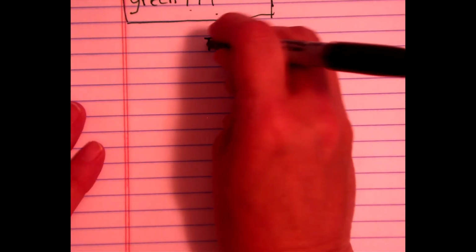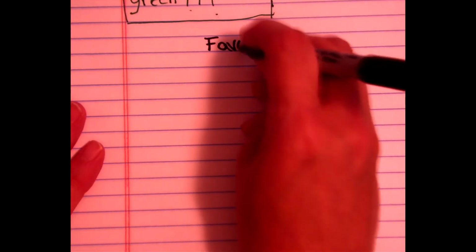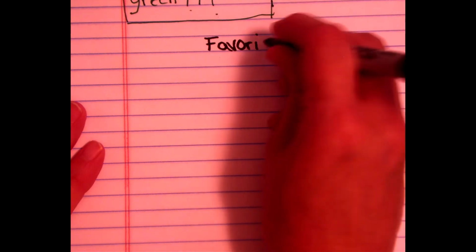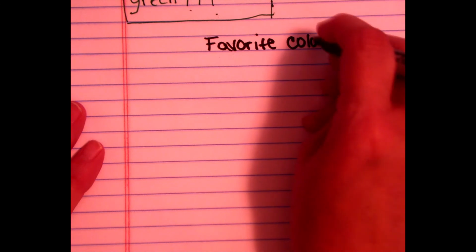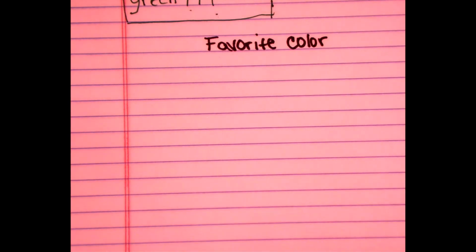Alright, so since we're making a bar graph, we have to set it up. We're going to put our title, which is favorite color. Favorite color. That's the title of my graph.